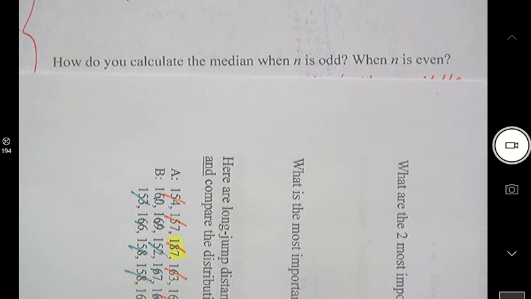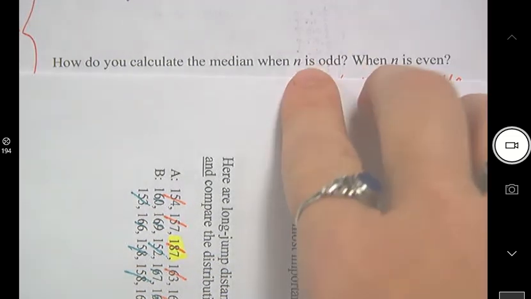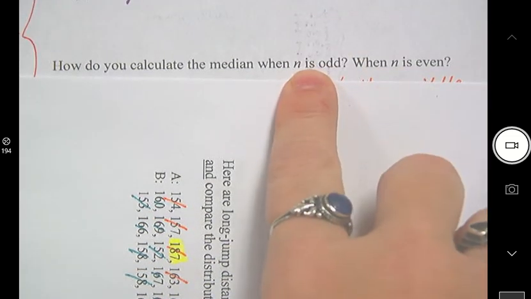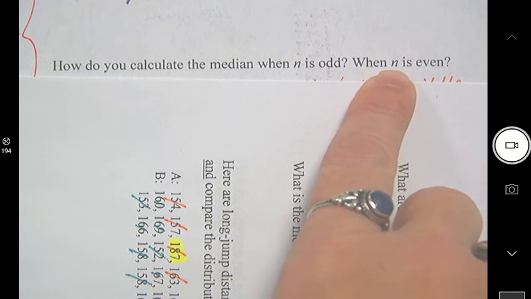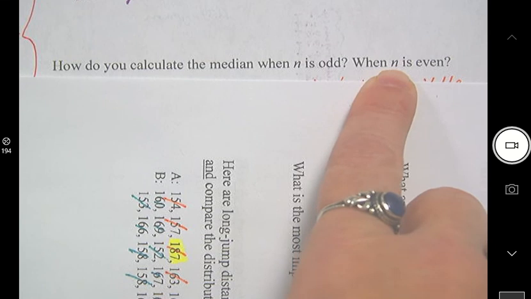You've got to put them in order, least to greatest. It is the best thing ever in the universe when the numbers are already in order for you. So you just find the middle one. That's easy if you've got an odd number. What if you have an even number of data values and you need to find the middle one? And there is no middle one. You know what to do.